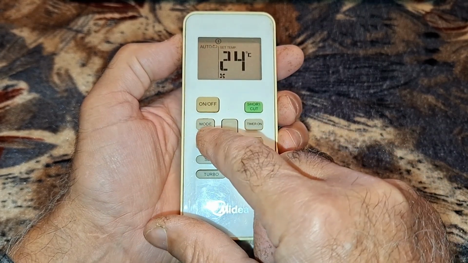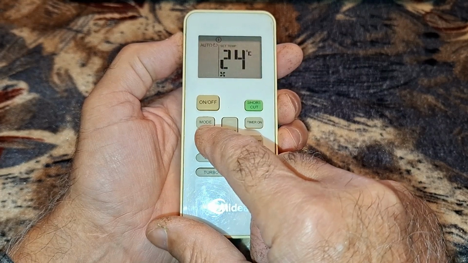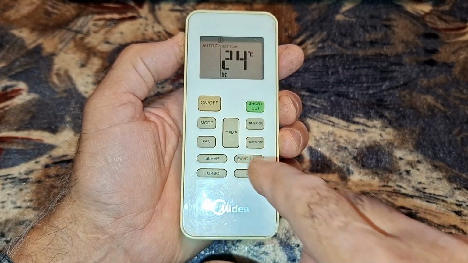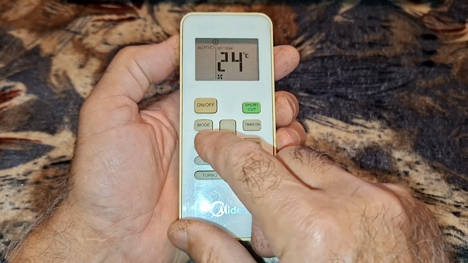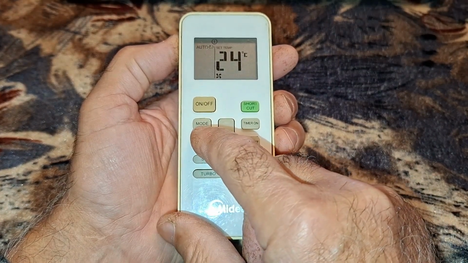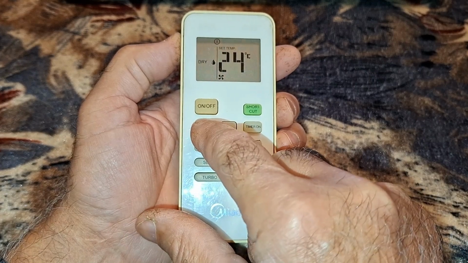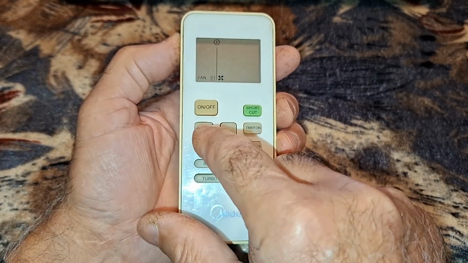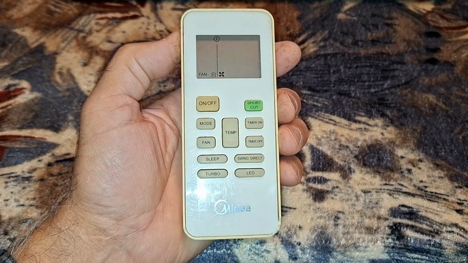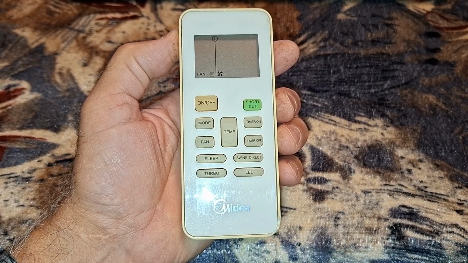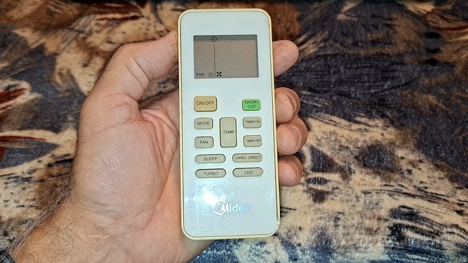The mode button is used to change the modes of the air conditioner. Each time you press this button, the air conditioner switches to the next mode. You can set 5 modes with the mode button: auto, cooling, drying, heating, and fan. Most users use the air conditioner for cooling, and therefore we start with the explanation of the mode.